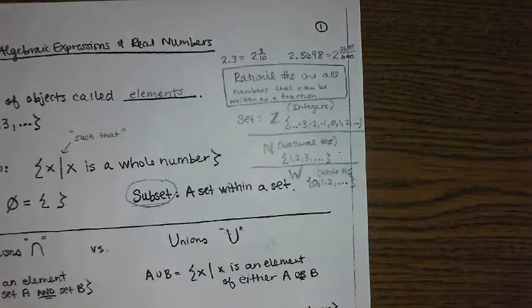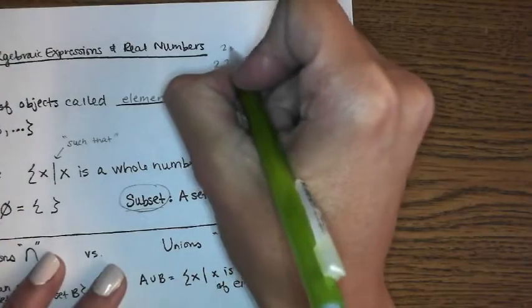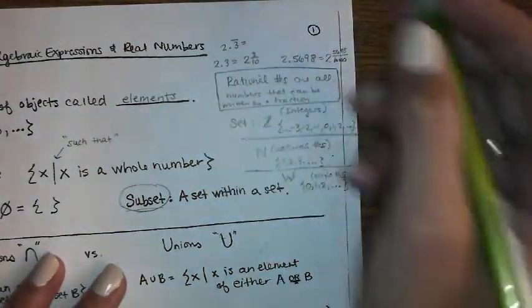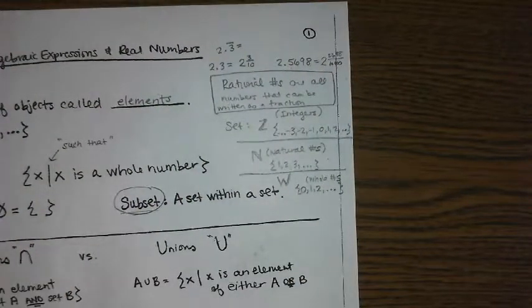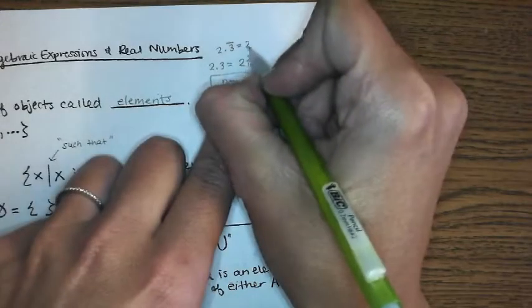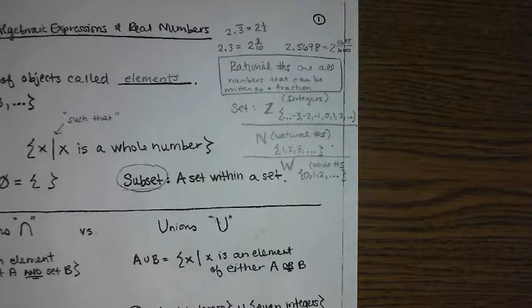Okay? What cannot be written as a fraction? Raise your hand if you know. 2.3 repeating. Good question. So that's 2.3333333 to eternity. Anybody disagree with that? Go ahead. Okay, who can help? Yes, that is a third. That's 2 and 1/3. So that can be written as a fraction.